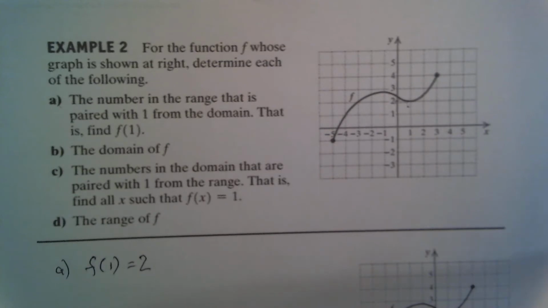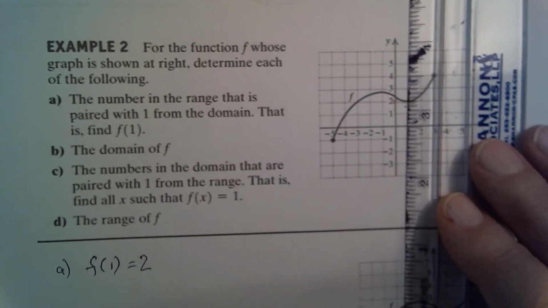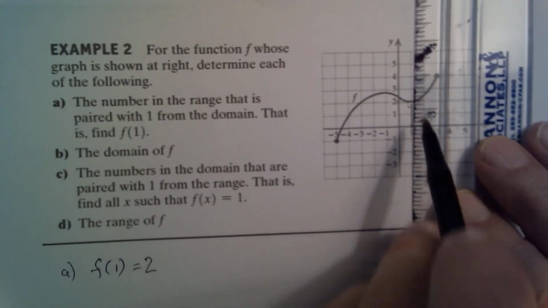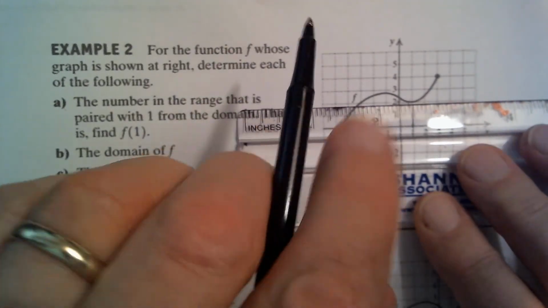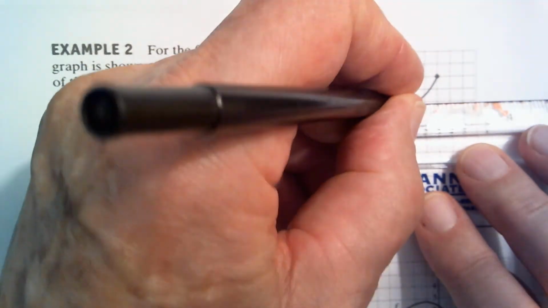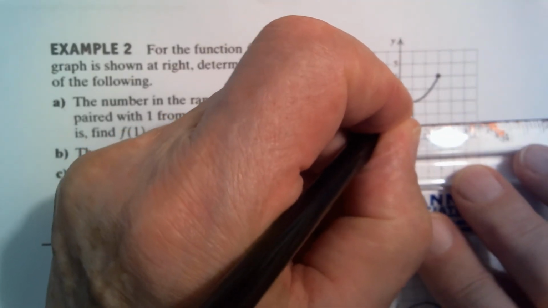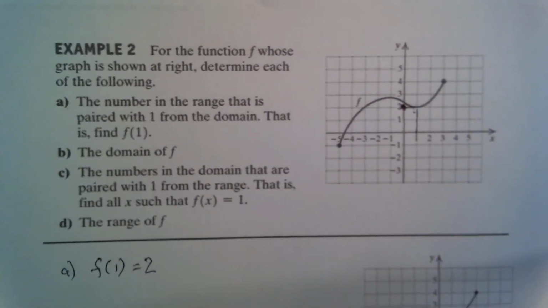So if we draw a line at 1 and then go over to the y-axis, there's 2. So f of 1 equals 2, remembering that f of 1 means f when x equals 1.